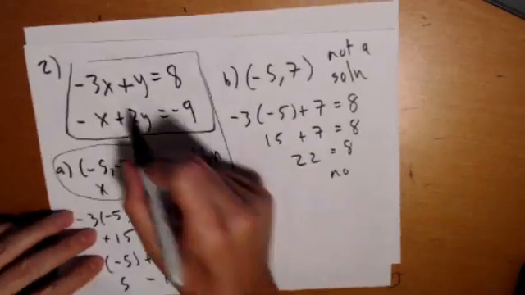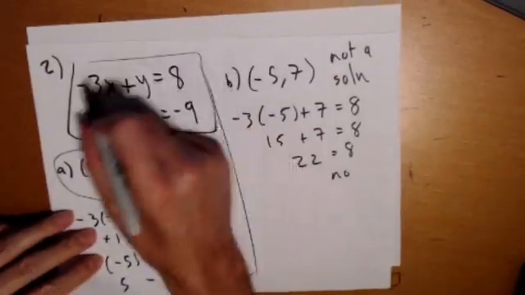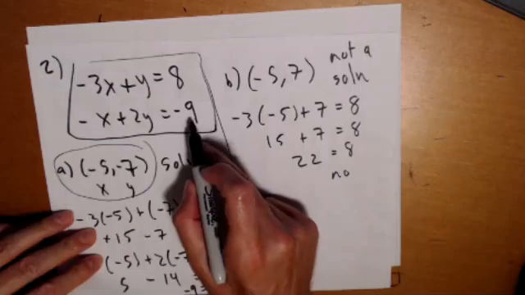It'll make sense. If you have x and y stuff equal to a number, this is just a line. So if we think of things as lines, then the solution is where the lines cross.